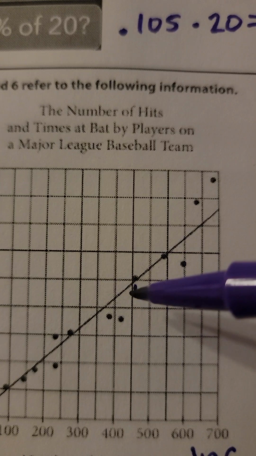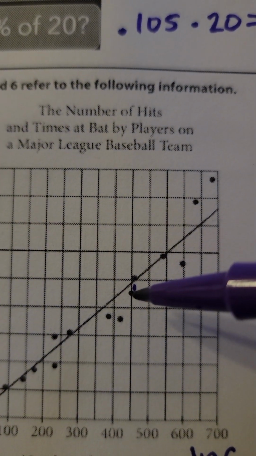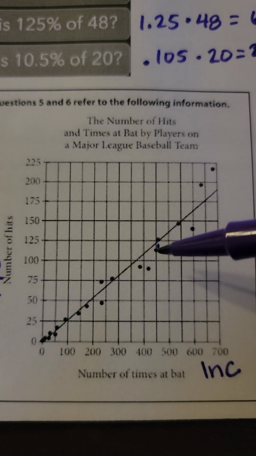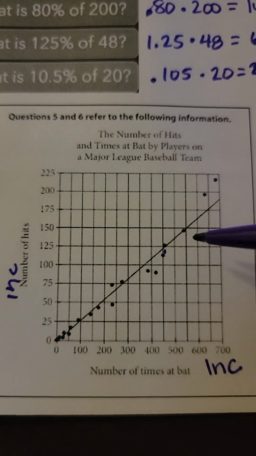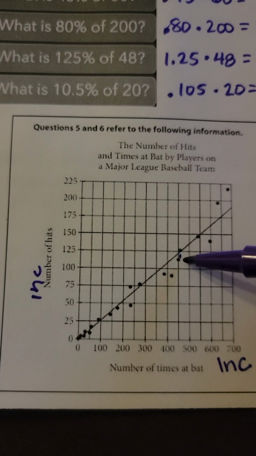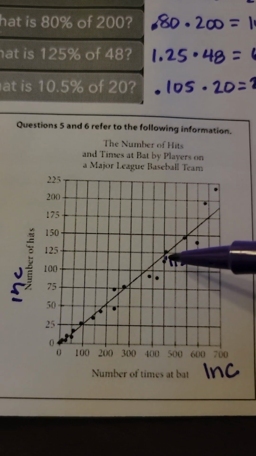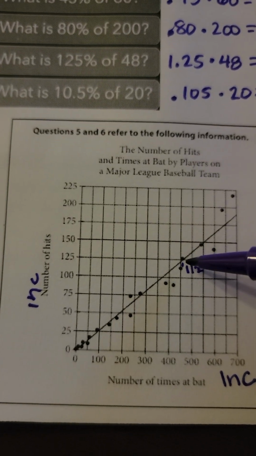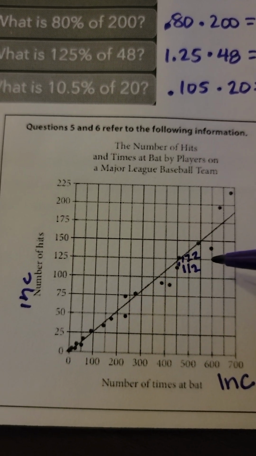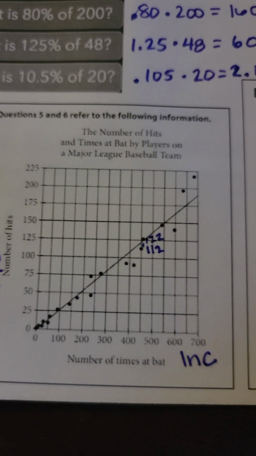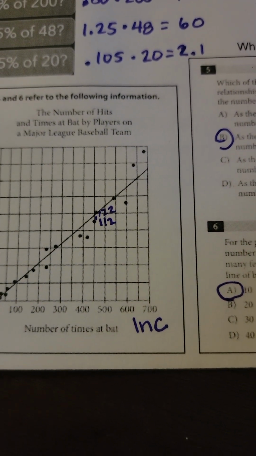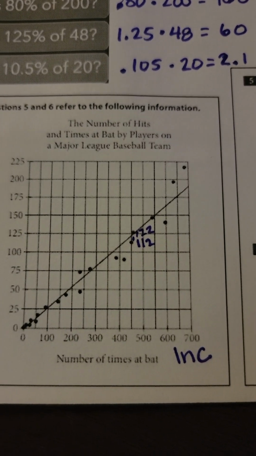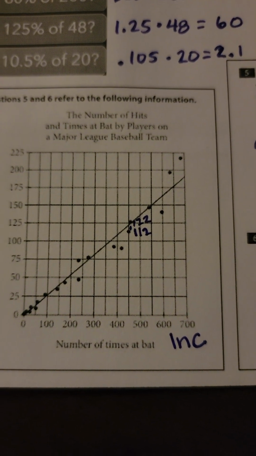All right, so we're going to estimate these. That dot looks like it's about in the middle. So it's about 112 maybe, because it's between 100 and 125. So probably 112. The line is right under 125, so let's just say 122 to make it an easy number. The difference is 10. That's all it's asking. So you need to remember that the dots are what actually happened. The line is the prediction.